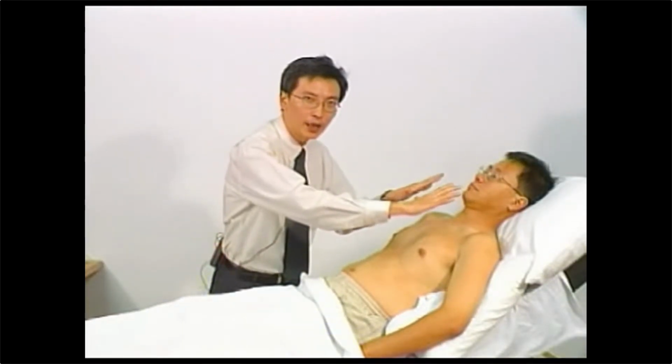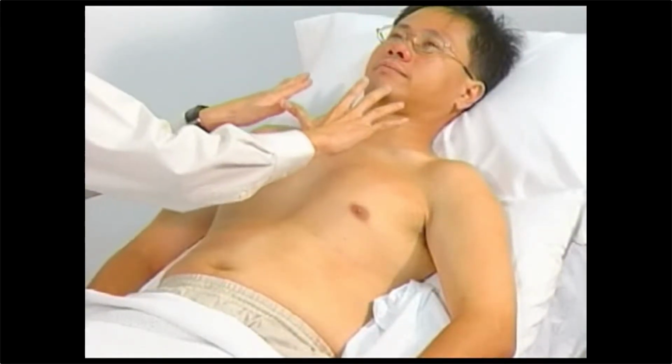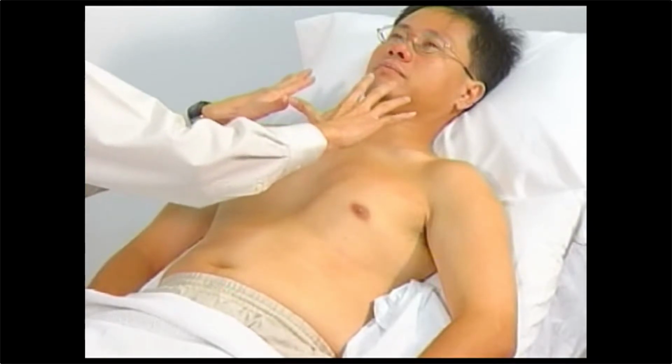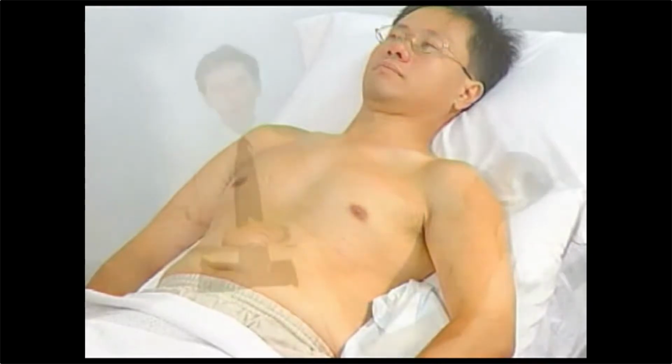Then during expiration, I approximate my 2 fingers. Then after that, they'll take a deep inspiration and I'll see how much the chest movement is able to take place.